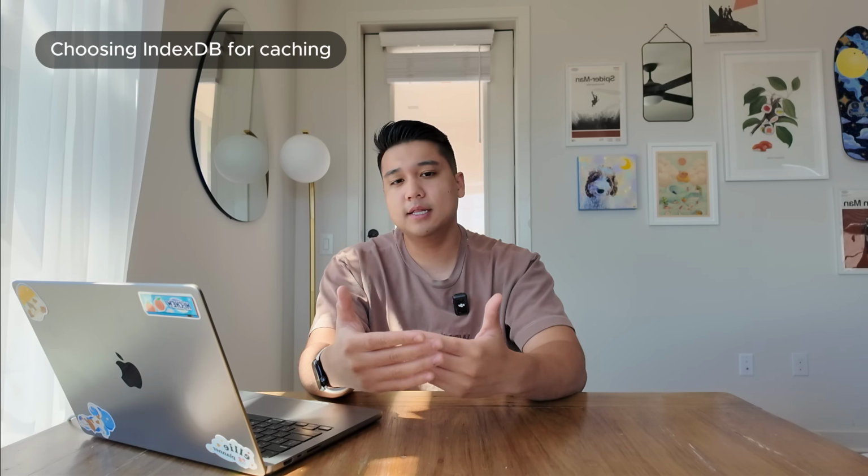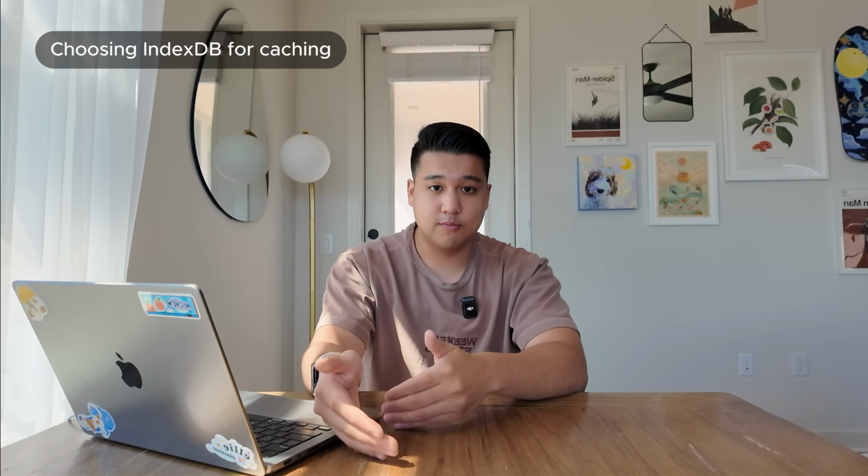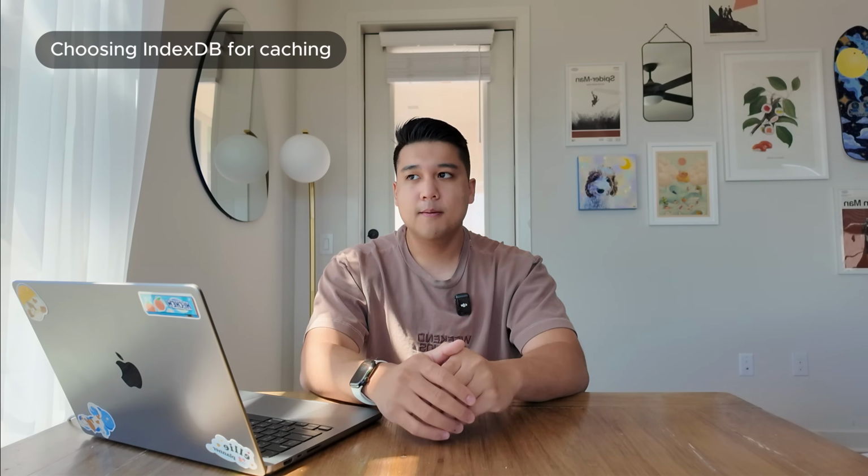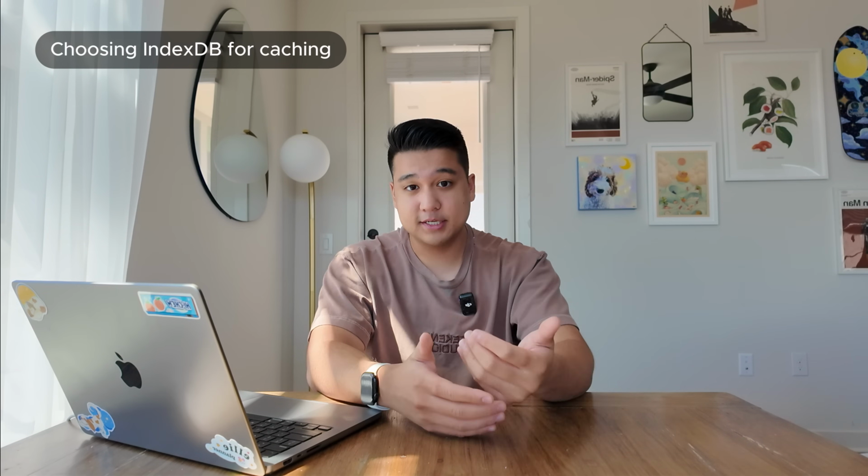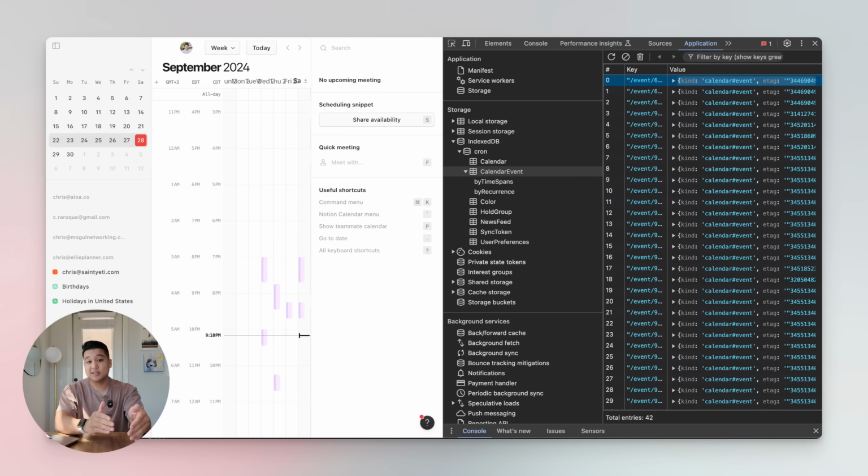A lot of apps actually leverage this thing called IndexDB, which is basically like a local database that lives in your browser. It's very lightweight though, so you can't really store complex data here. It's very commonly used for stuff like caching, and in this case, that's what this is. We're just caching calendar events so they can be pulled up way faster. And after digging through Notion Calendar, it does look like that's what they're using.